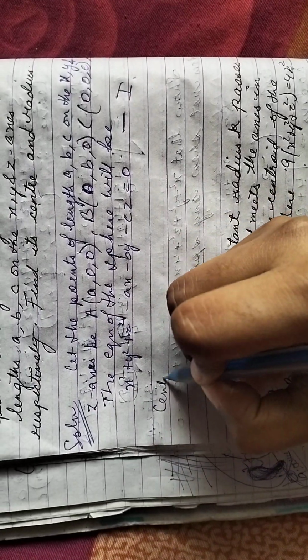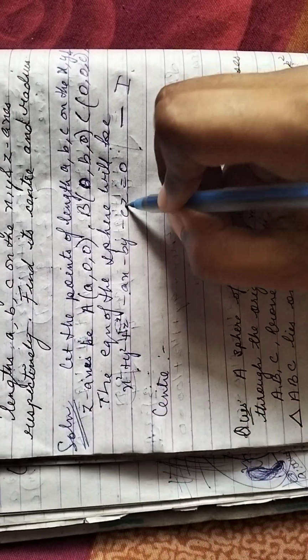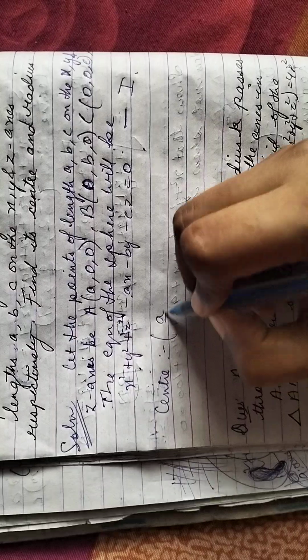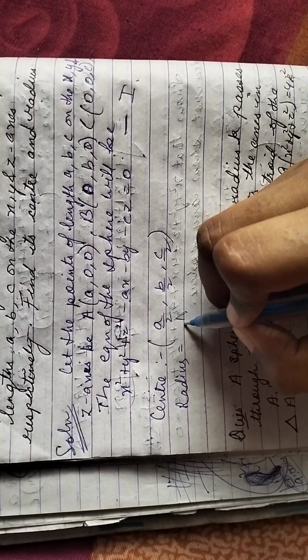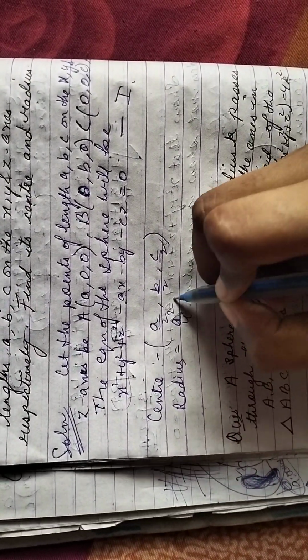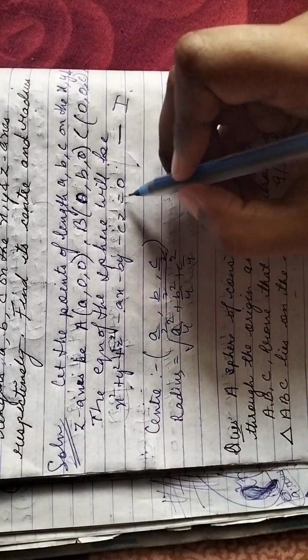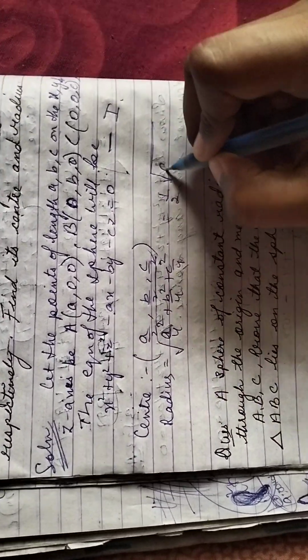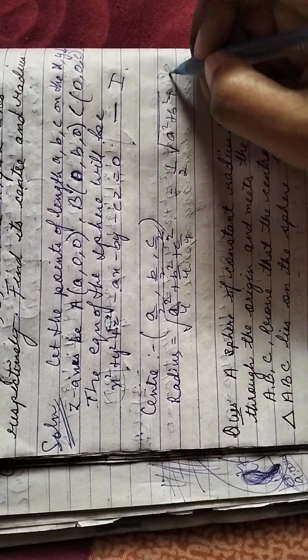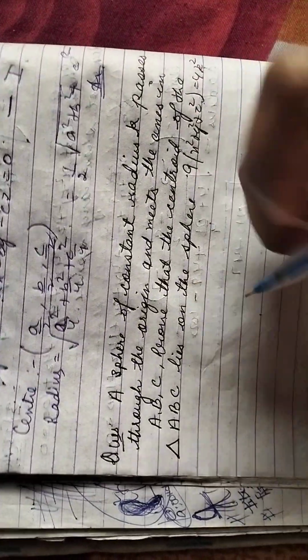So center, dividing the coefficient by minus 2. Here this a, b and c are the coefficients. So we will get a by 2, b by 2, c by 2. Radius will be a square by 4 plus b square by 4 plus c square by 4. There is no d, so no value for d here. We will get 1 by 2 under root a square plus b square plus c square. This is the radius. This is the answer. Now let's move on to one more question.